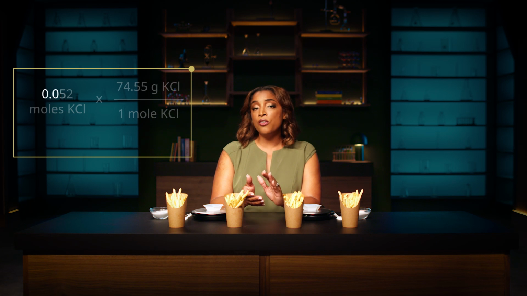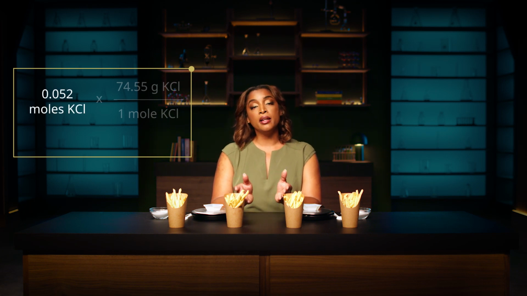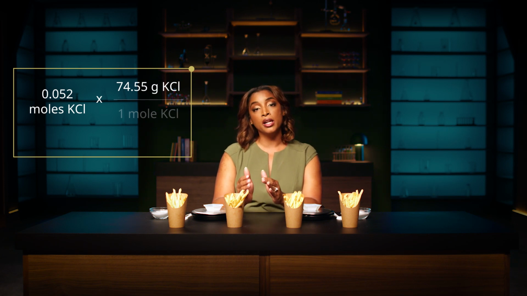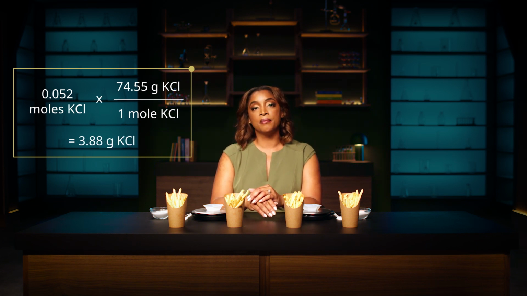To achieve an equal number of sodium chloride and potassium chloride moles, we need to figure out how many grams of potassium chloride to add. In order to do this, we take that 0.052 moles difference and multiply it by the molar mass of potassium chloride. So, 0.052 moles potassium chloride times 74.55 grams potassium chloride per 1 mole potassium chloride gives us 3.88 grams potassium chloride.